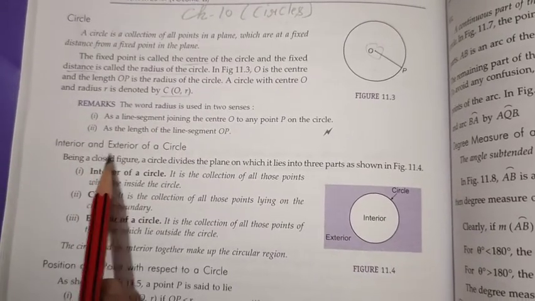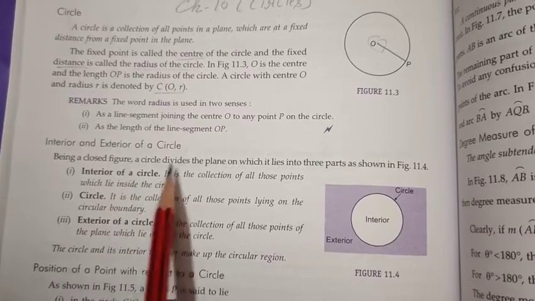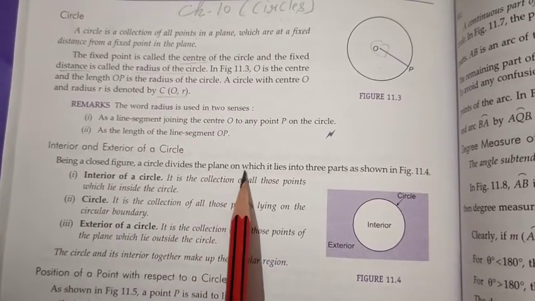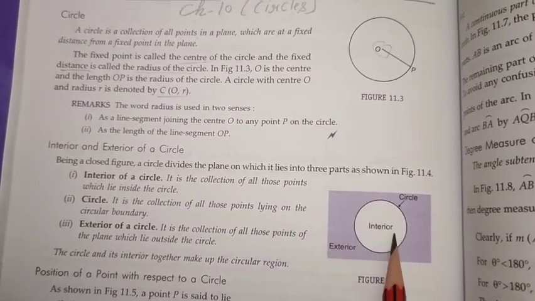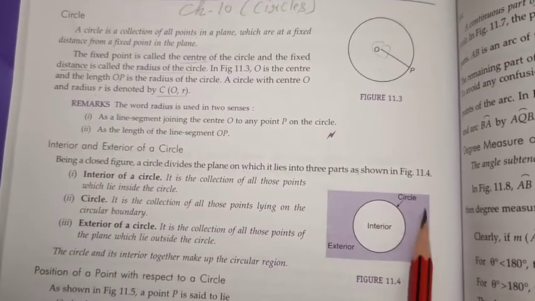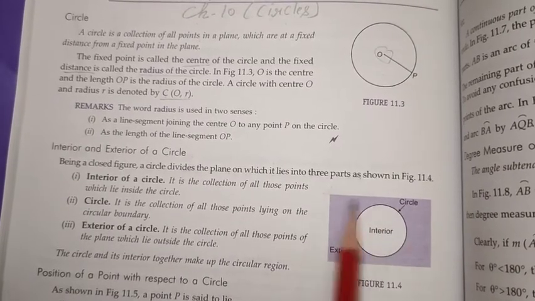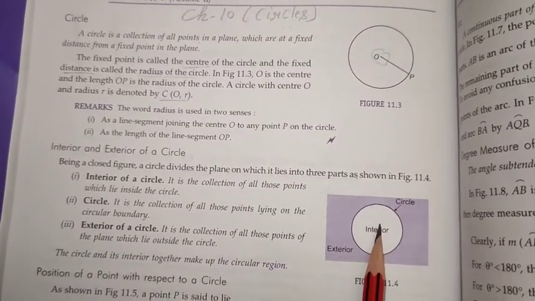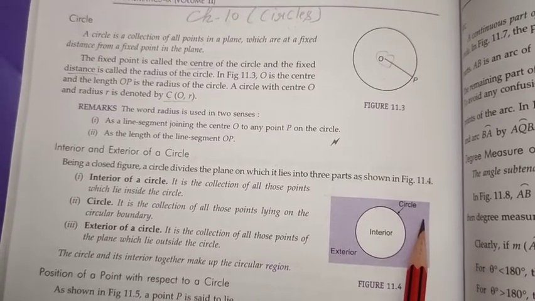Now, interior and exterior of a circle. Being a closed figure, a circle divides the plane on which it lies into three parts as shown in the figure. Now, let us consider it is a plane and this is a circle. It is dividing the plane into three parts. First is interior, second on the circle, and the third exterior.